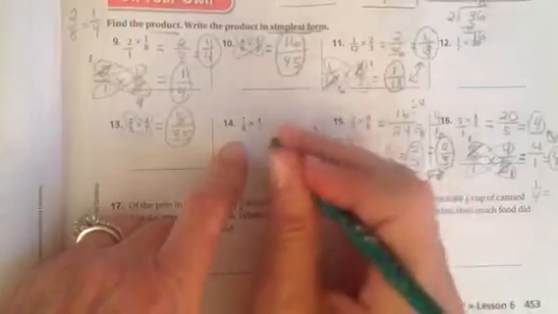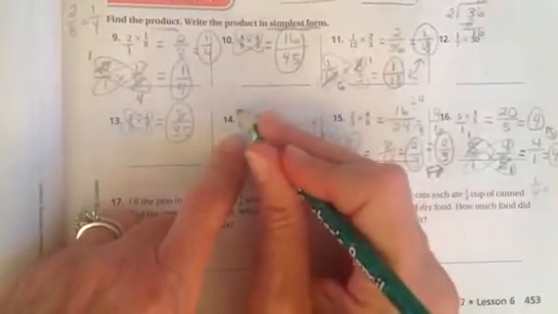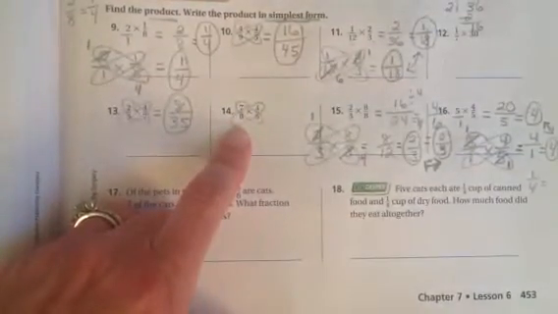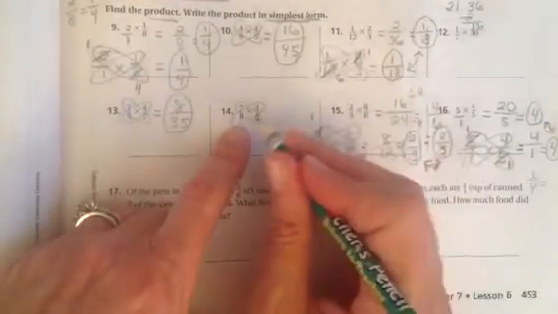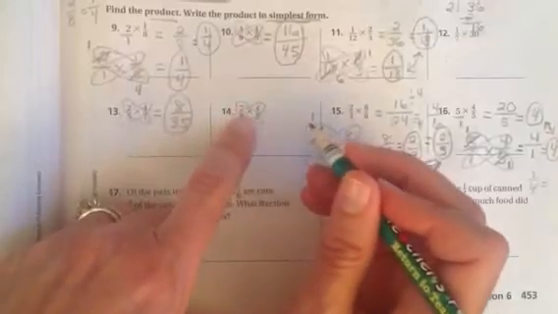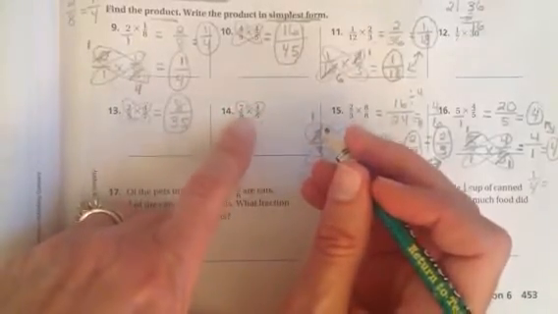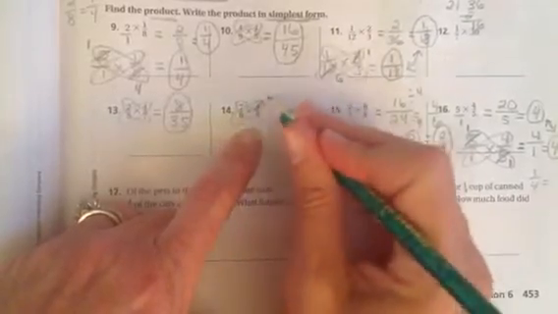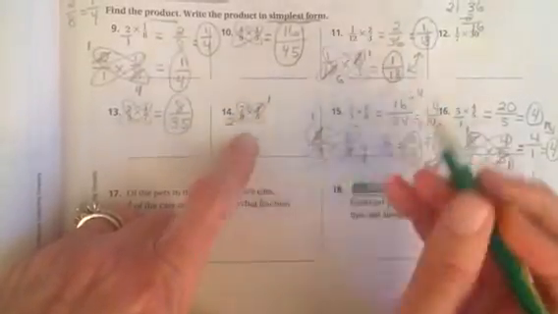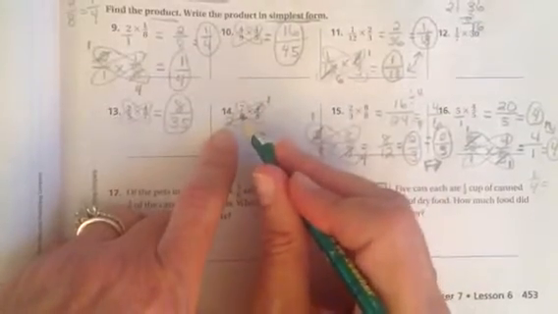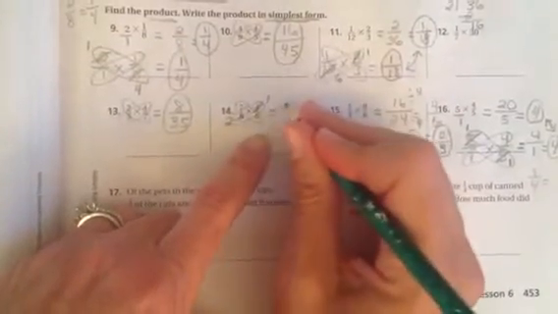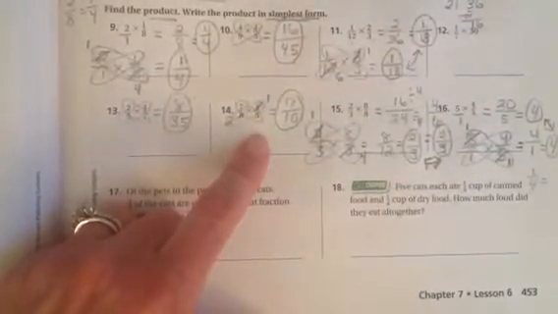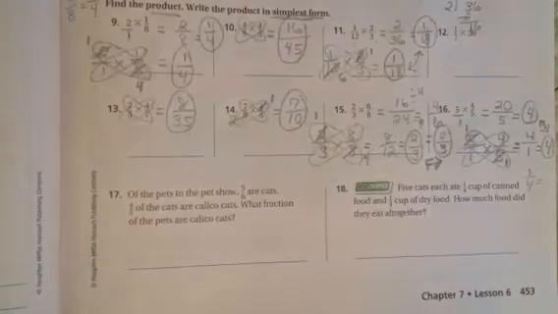But let's look at number 14. Okay, so the reason I wanted to come back to this one is because this one you can cross-simplify. Okay, so if you're looking at this and you're saying, well, I know 7 and 5 don't reduce, can't be simplified, but 4 and 8, I can divide both of these by 4. 4 divided by 4 is 1, 8 divided by 4 is 2, and now I have 7/10. Okay? So that's today's lesson.